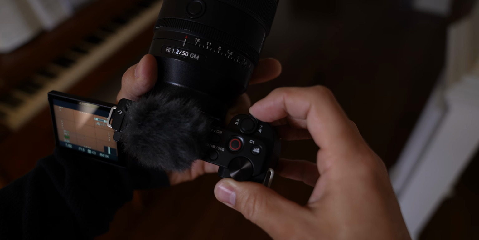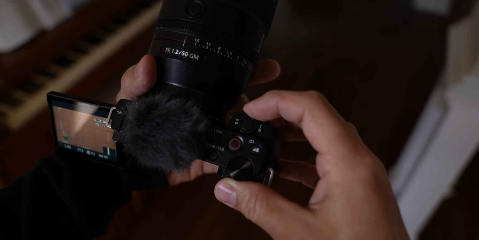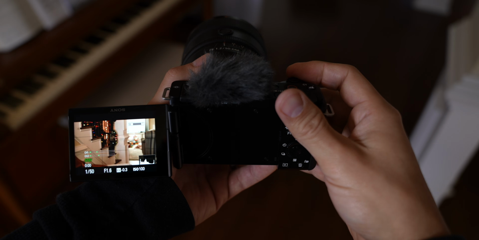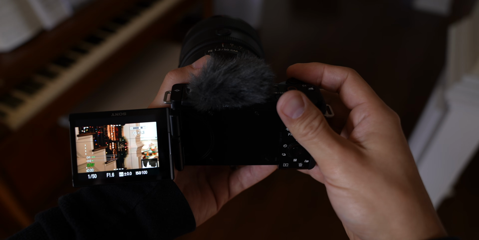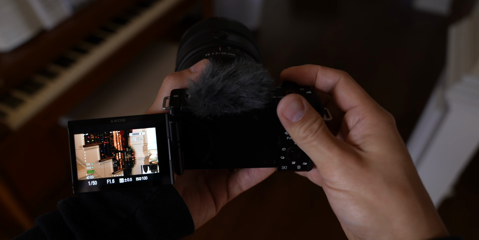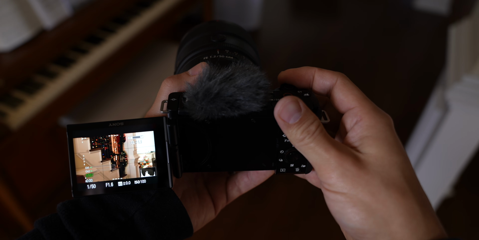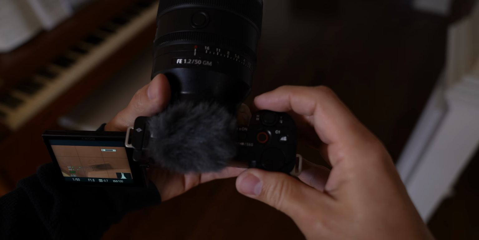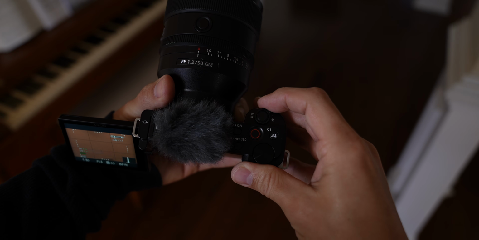And another feature the ZV-E10 has is a zoom switch on the front. I have mine set to be used with the clear image zoom, which allows you to zoom in on the image up to an extra 50% with no noticeable loss in image quality. However, if you're using a power zoom lens, this feature can be used to control the zoom on that lens.